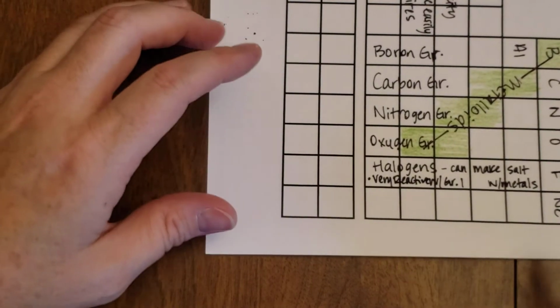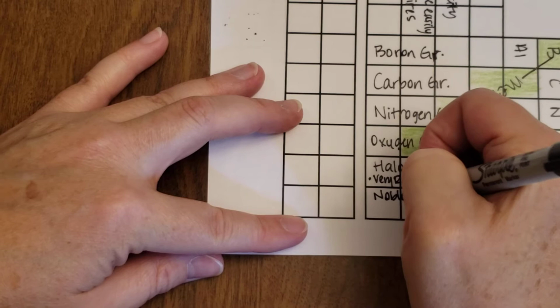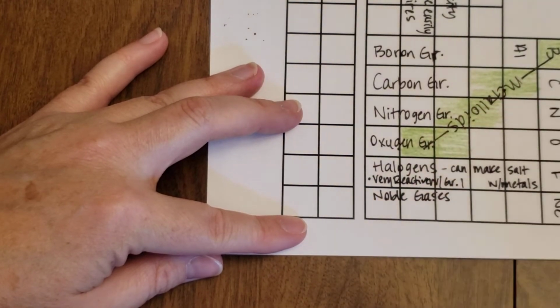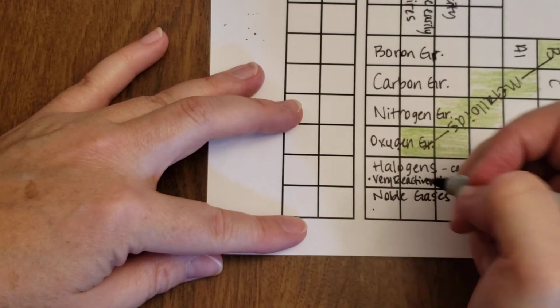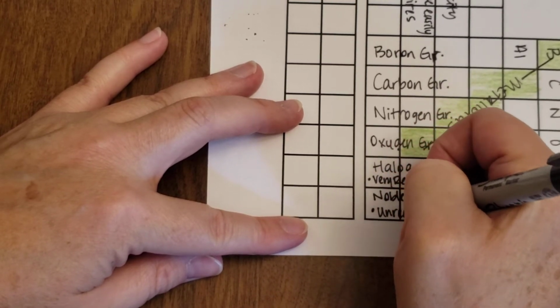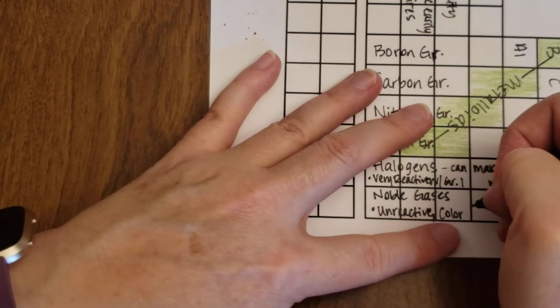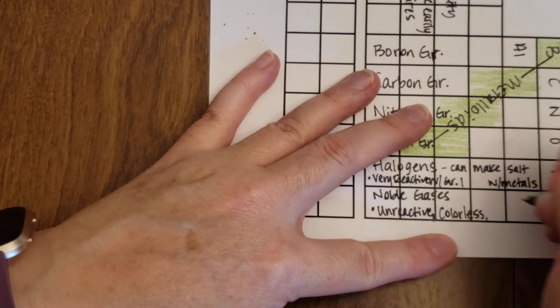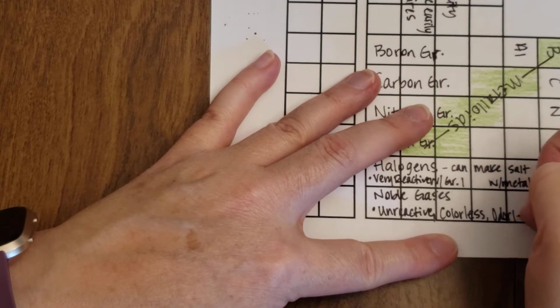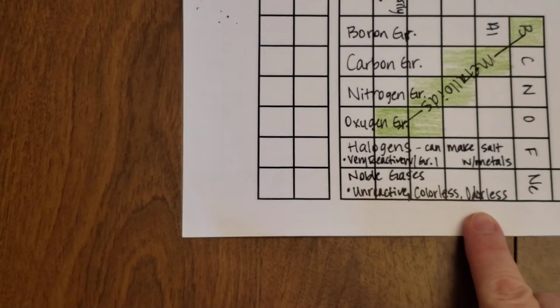And then our last group are the noble gases. And these noble gases are the nons. So there's 3 nons about them. They are unreactive, colorless, and odorless.